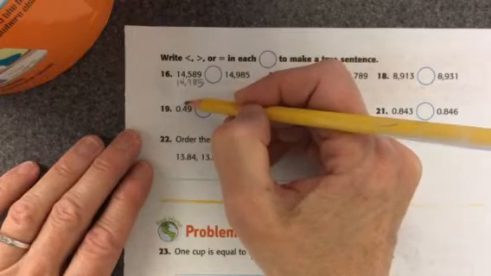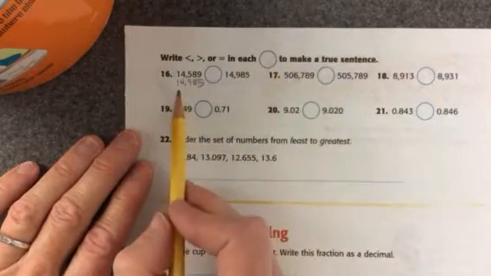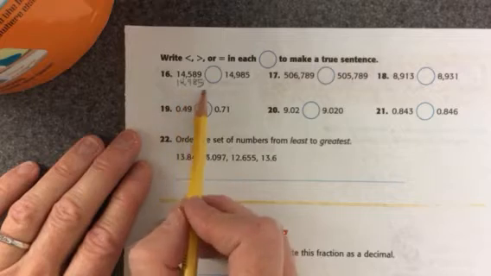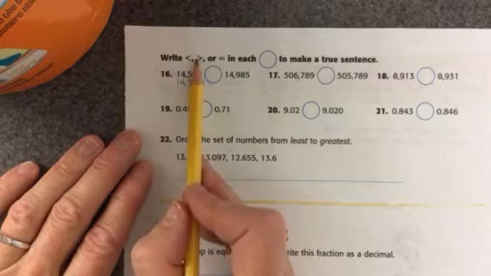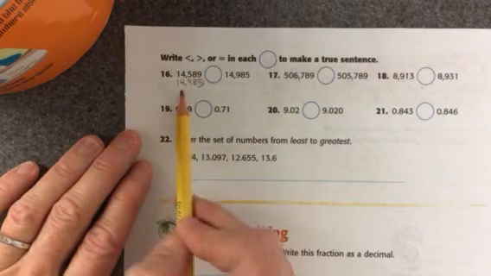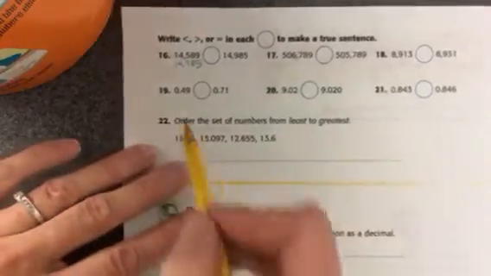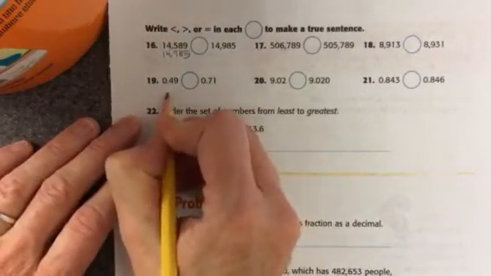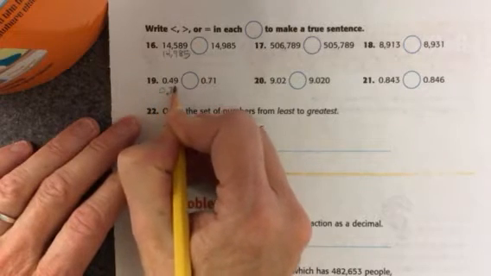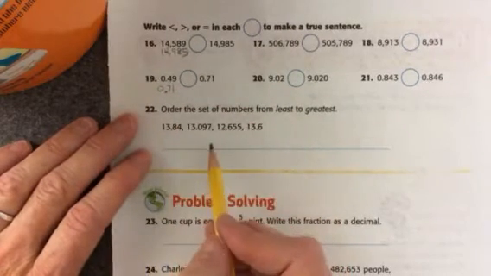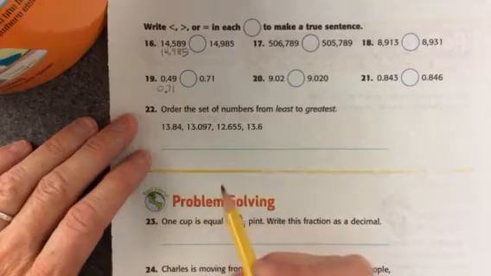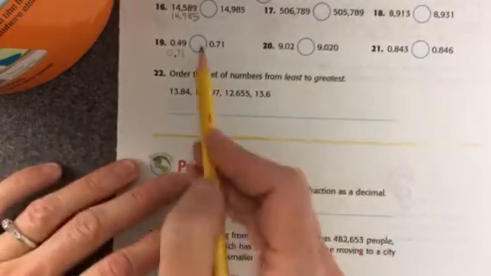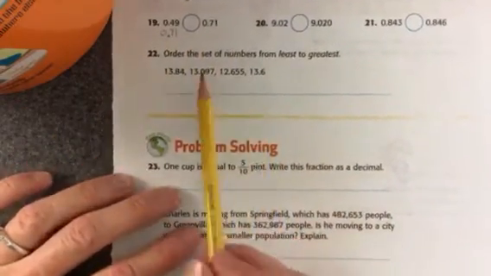Then there will be numbers you can cancel out and decide which number is greater, and make sure that the bigger side is open to the bigger number. Okay, and when you do decimals, it's going to be really important that the decimals are straight. And then you'll look at the numbers and determine which comparison symbol to write in there.